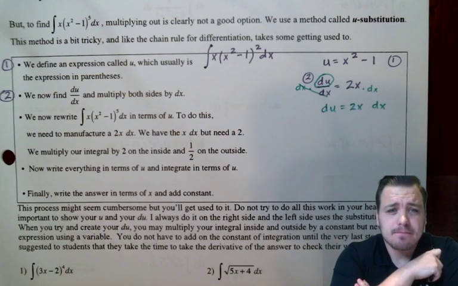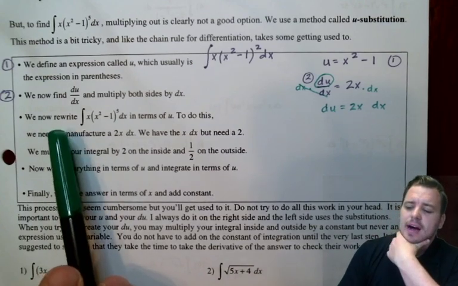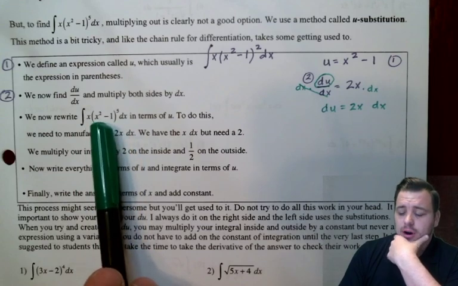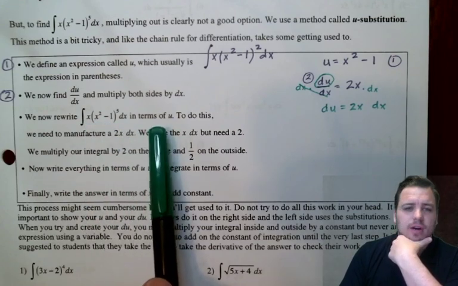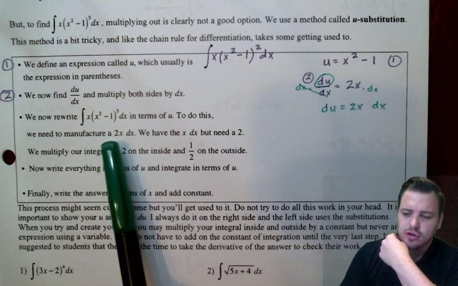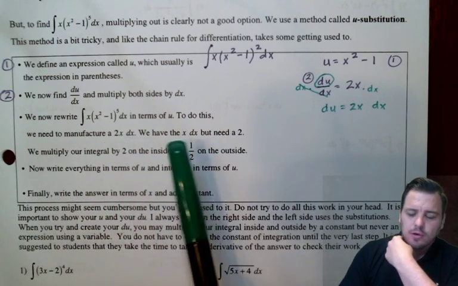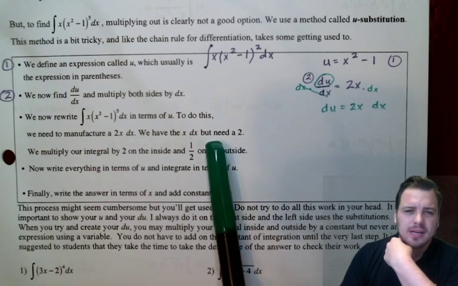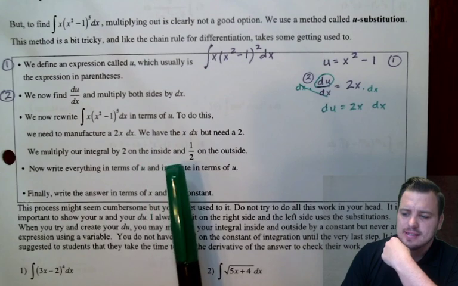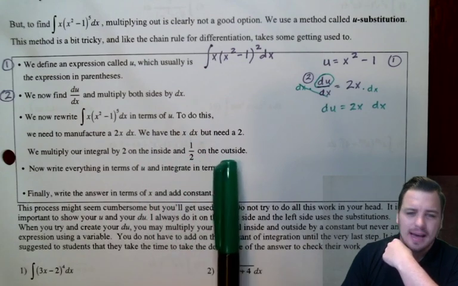Okay. So it says we will now rewrite our antiderivative in terms of u. To do this, we need to manufacture a 2x dx. We have an x dx, but we need a 2. So we multiply our integral by 2 on the inside and by 1/2 on the outside.